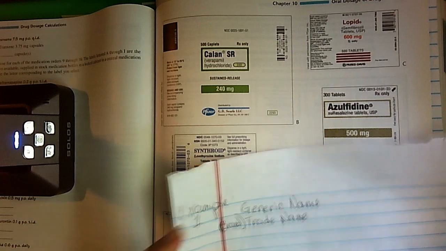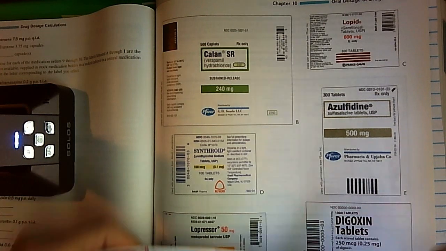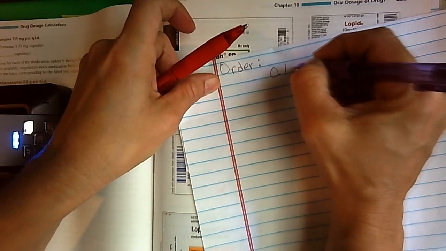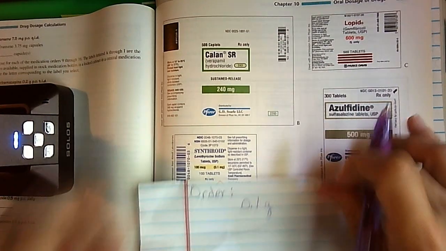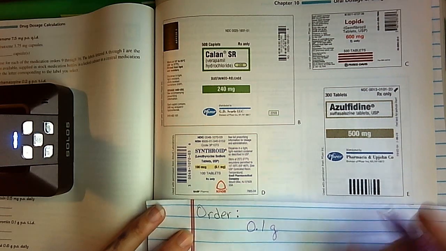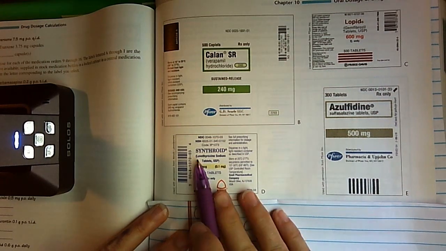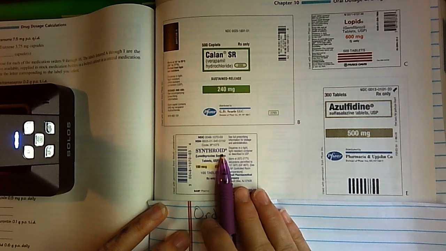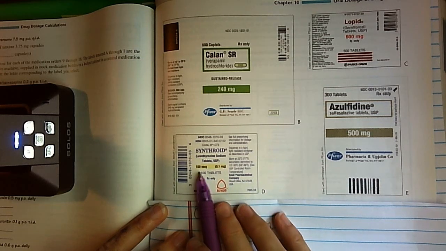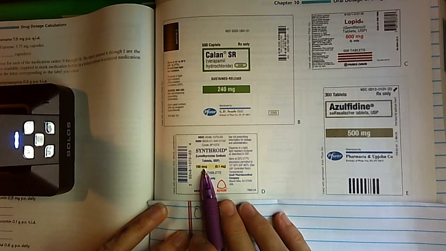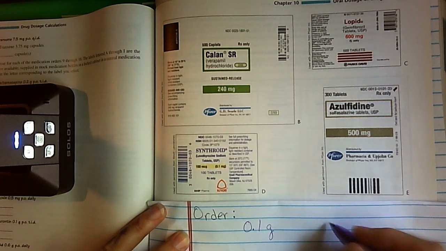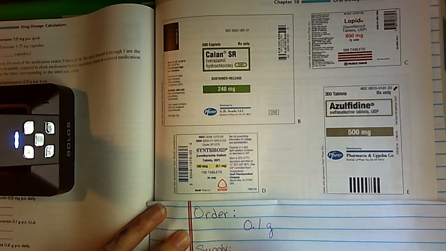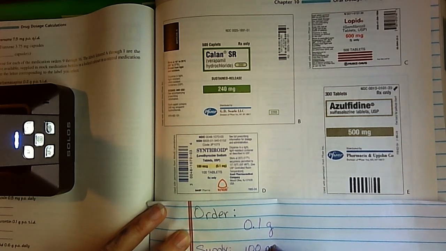Let's say that the doctor ordered 0.1 grams of this drug here. Now, my pronunciation is not 100% accurate, so I'm not going to try to pronounce it. But this drug here has 100 micrograms. That's the strength. So the supply on hand is 100 micrograms.